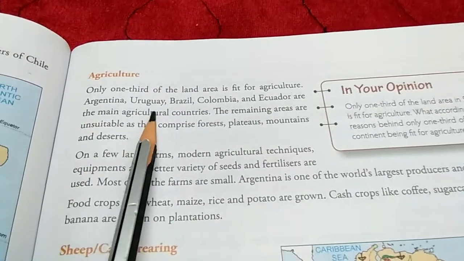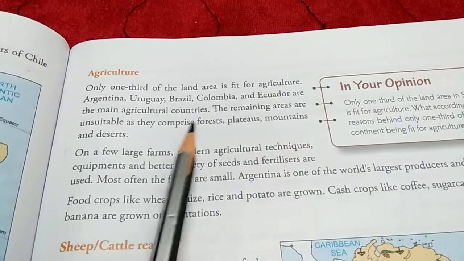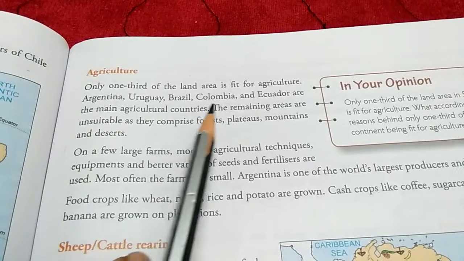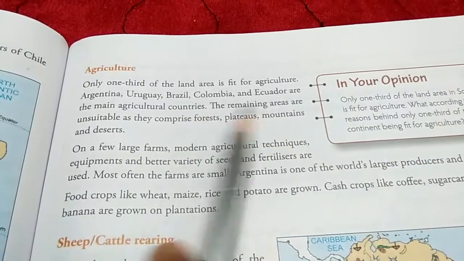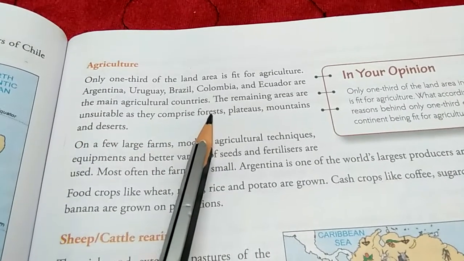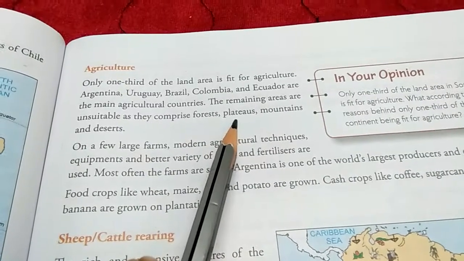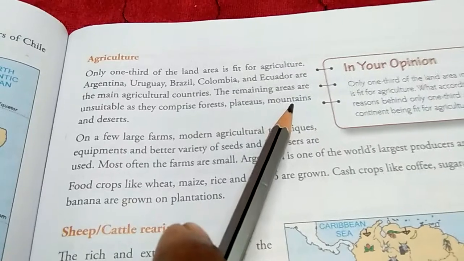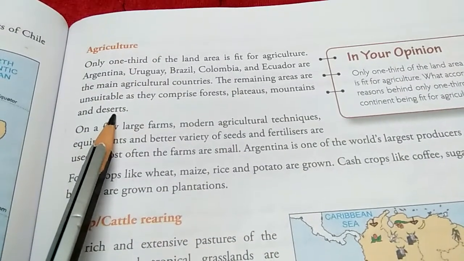Argentina, Uruguay, Brazil, Colombia, and Ecuador are the main agricultural countries. That is, these countries have got fertile land which can be used for agriculture. The remaining areas are unsuitable as they comprise forests like the rainforest of the Amazon basin, then plateaus, the Brazilian high plateaus, the Guiana highland, then mountains, the Andes mountain, the desert, Atacama, which is one of the driest deserts in the world.